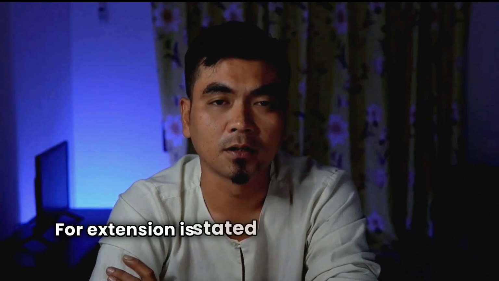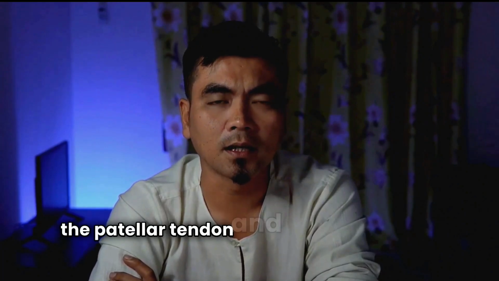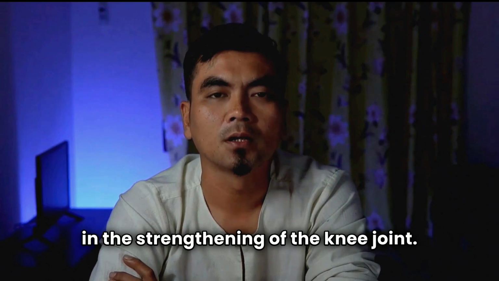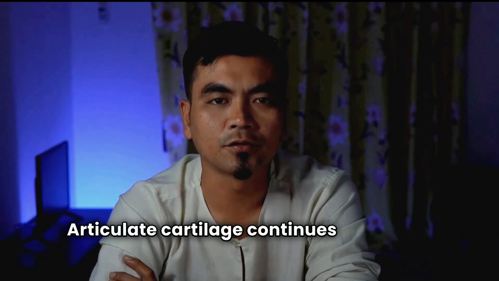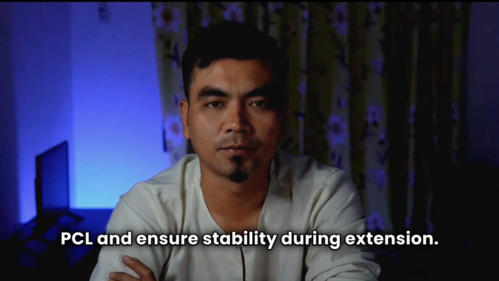For the extension, stated by Farhan Jones 2023, as the knee extends, the patellar tendon and quadriceps tendon aid in the straightening of the knee joint. Articular cartilage continues to provide smooth movement, and ligaments, such as the ACL and PCL, ensure stability during extension.